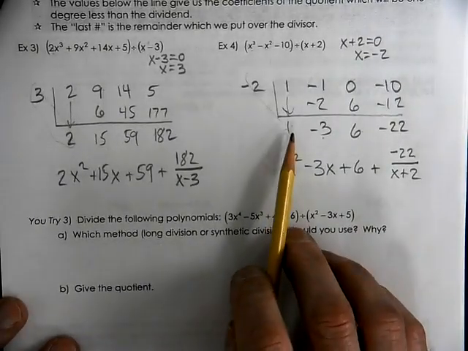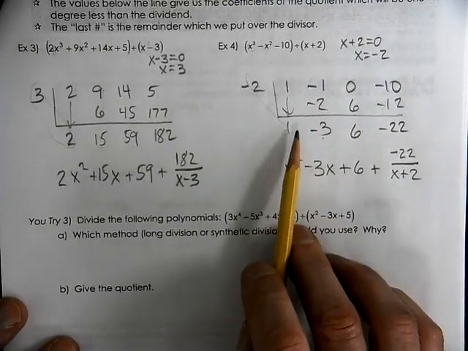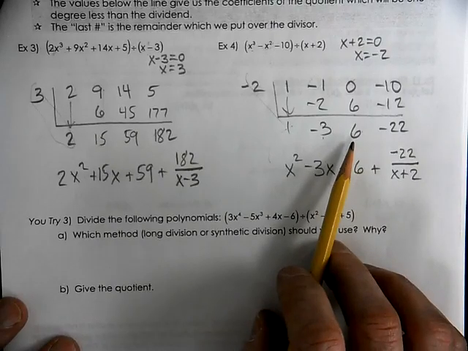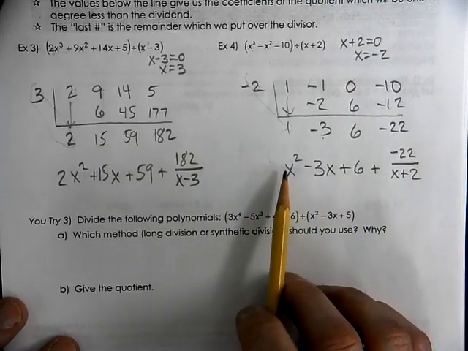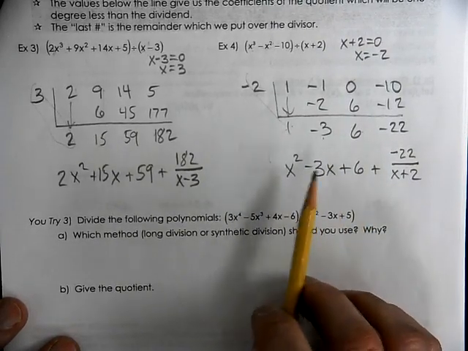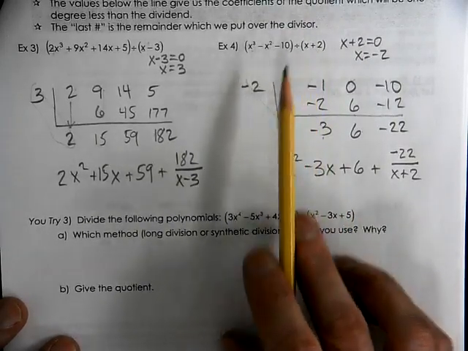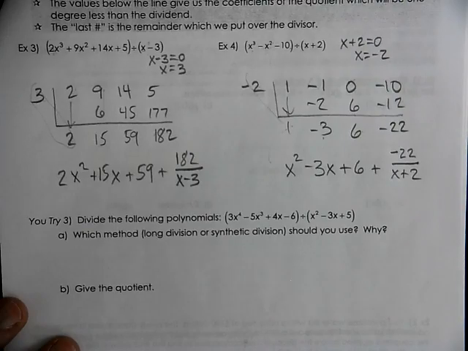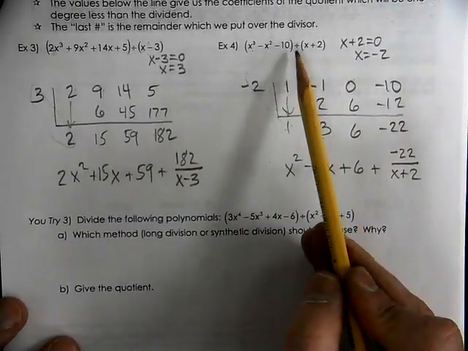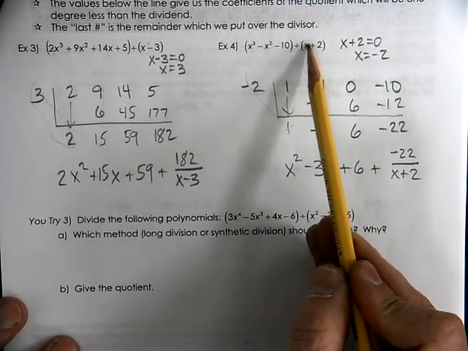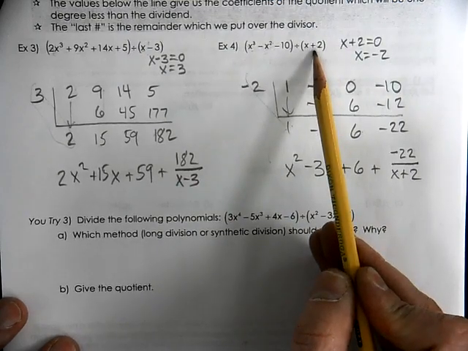So we're using the numbers that we're calculating in our synthetic division to help us figure out the coefficients that are going to be used as our quotient, which is the answer to division. We can only use this method when we're dividing by x to the first power.